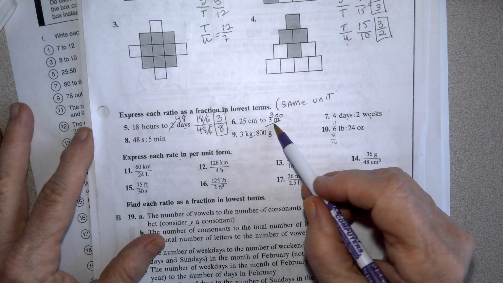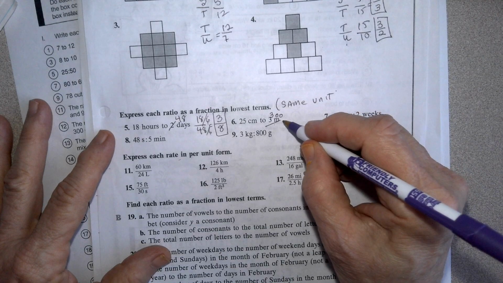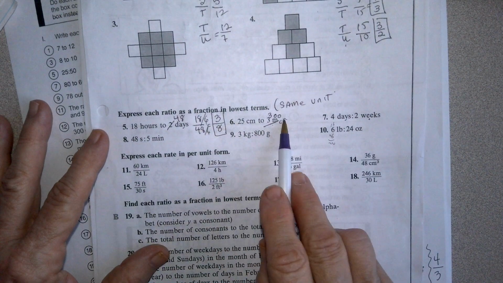All right, there's 100 centimeters in every meter, and if you've got 3 times 100, that's 300 centimeters. And then put it as a fraction.